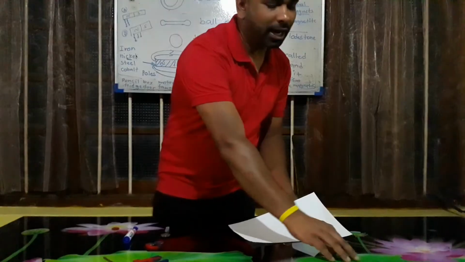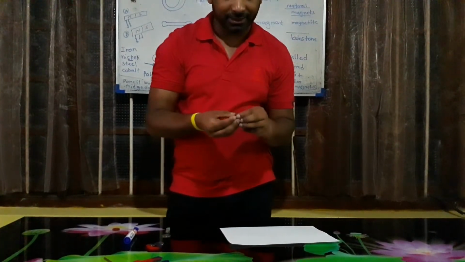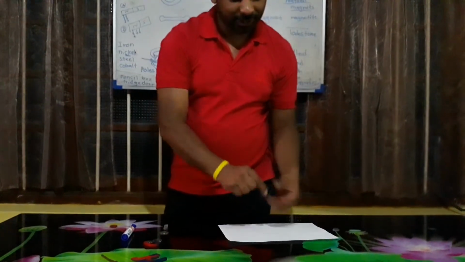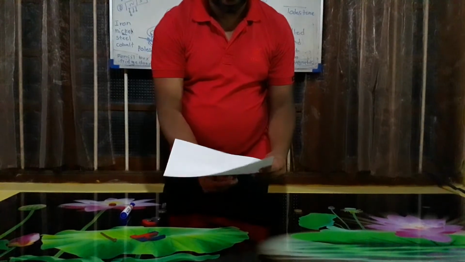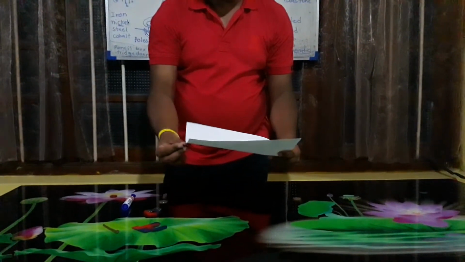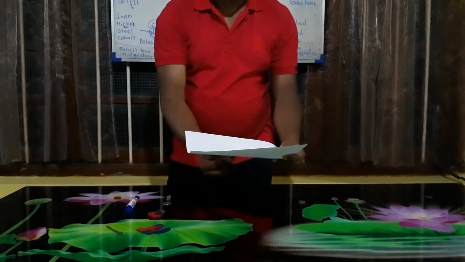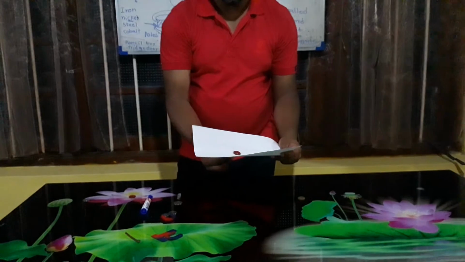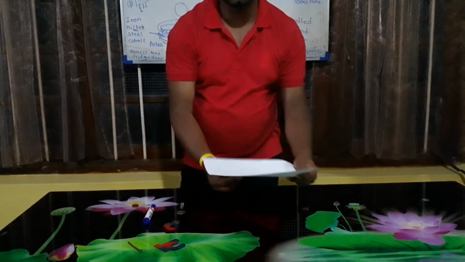Here I use this ring magnet, right? So you can move this one using this. That is also attraction. You can see it moving here. You can do activities like these at home in this COVID-19 season, right?